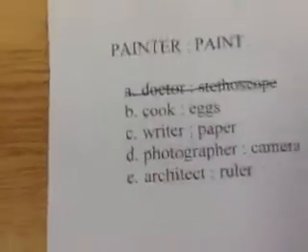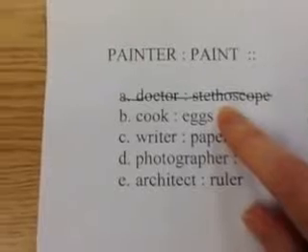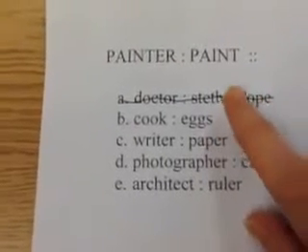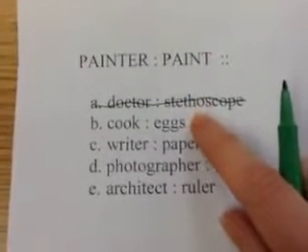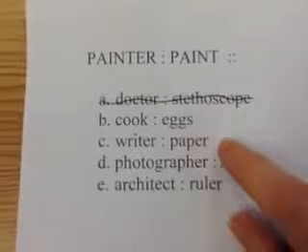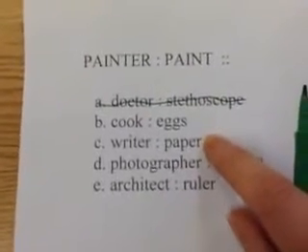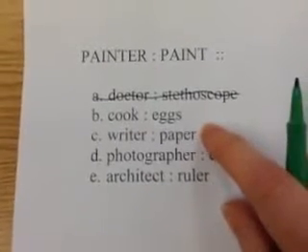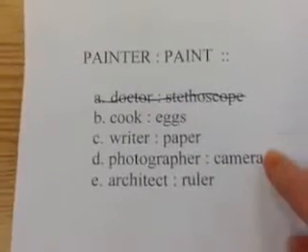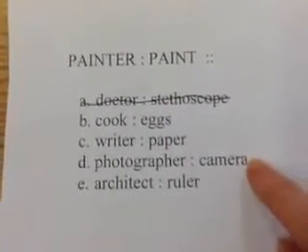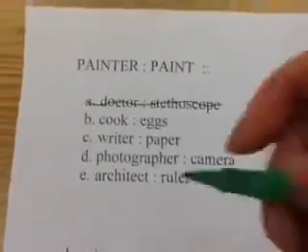Let's go back and look. So, if we've got a painter uses paint to create, and the paint is part of the final creation, a cook uses eggs to create, and the eggs are a part of the final creation. When the cook is done, what you're looking at, there are eggs in it. When a writer creates, they use paper to create, and yeah, that paper can be part of the final creation. So that one's still in. When a photographer uses a camera to create, oh, that camera is not part of the final creation. The photo is, but the camera isn't. So we can cross off letter D.